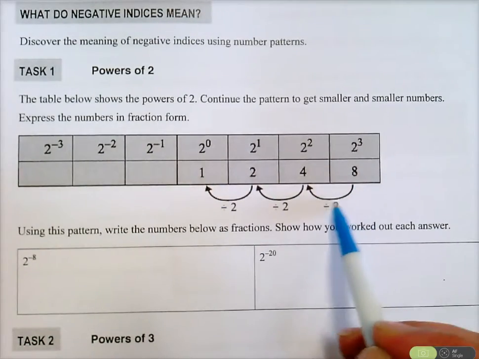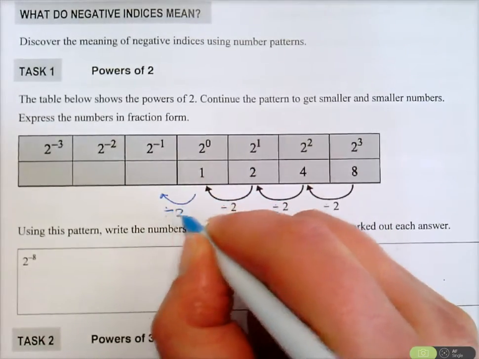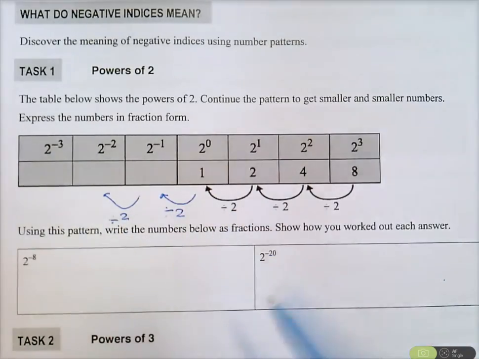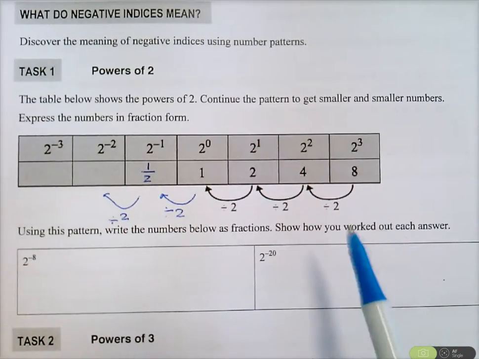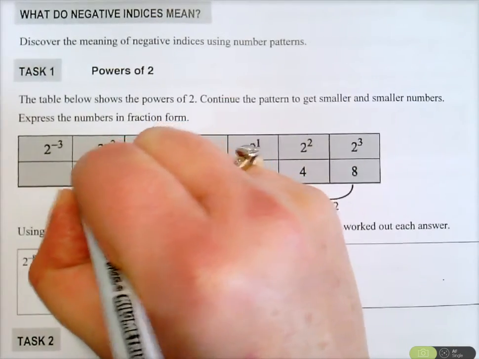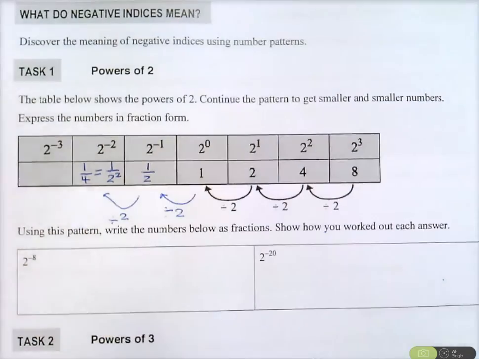If you just look, how do we go from 8 to 4 to 2 to 1? We're obviously dividing by 2 as we go, and we keep doing that. So 1 divided by 2 is a half. If I take a half and then I halve it again, if you take a half and you split it, divide it into 2 pieces, think of a pizza, you get a quarter. But that's the same as 1 over 2 squared.